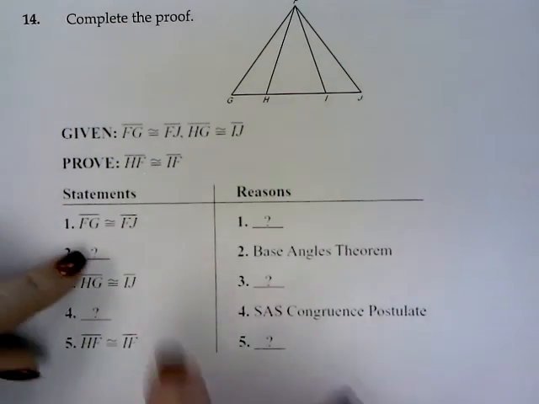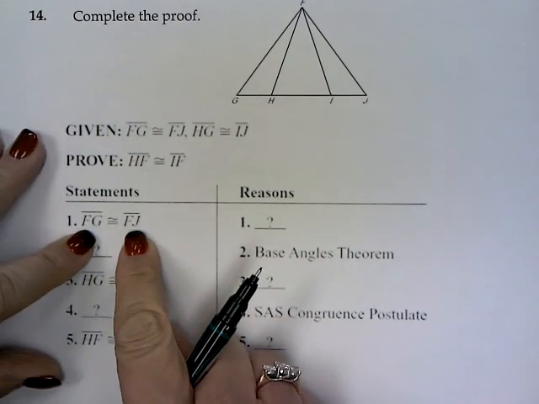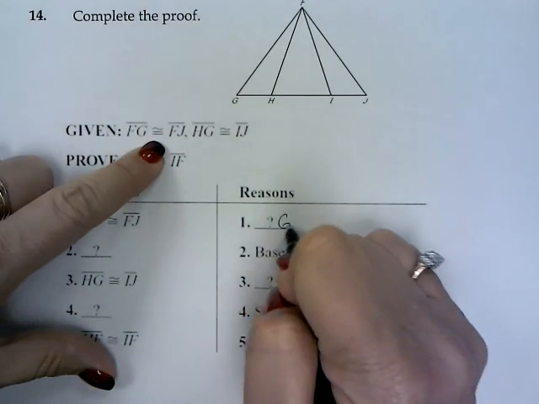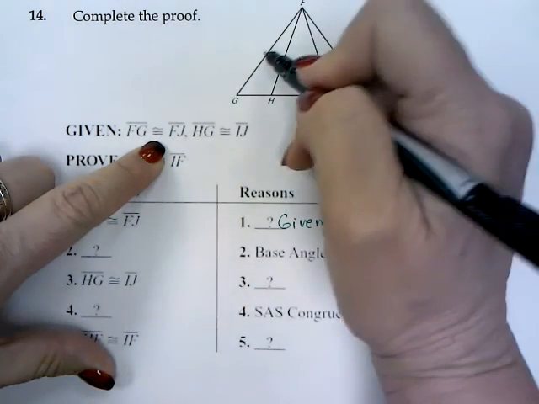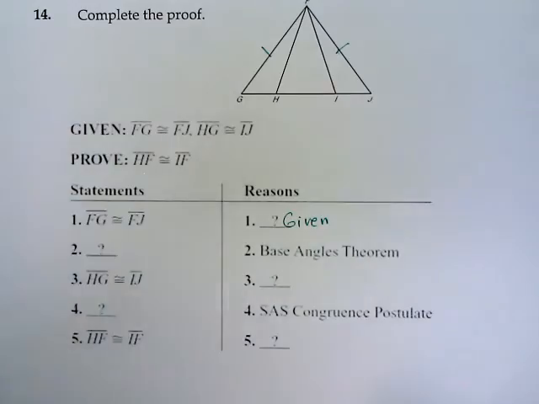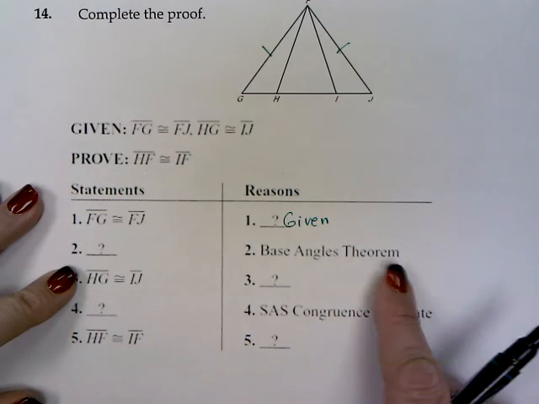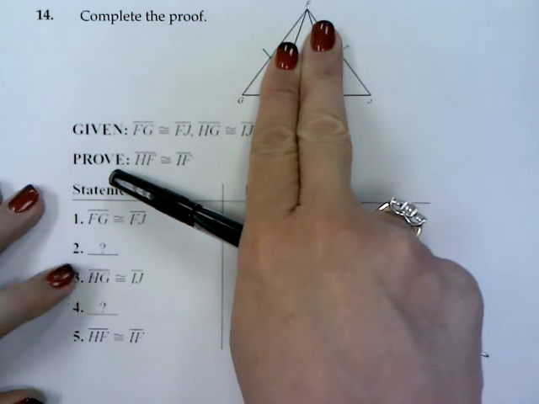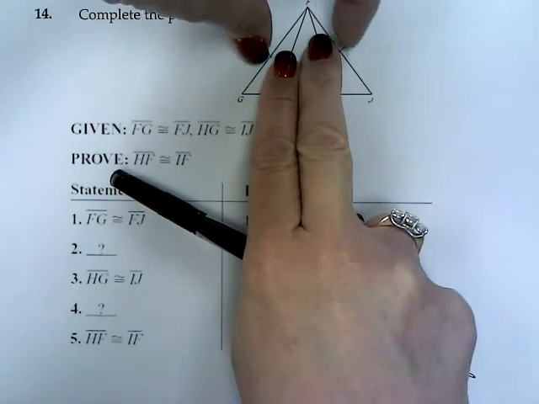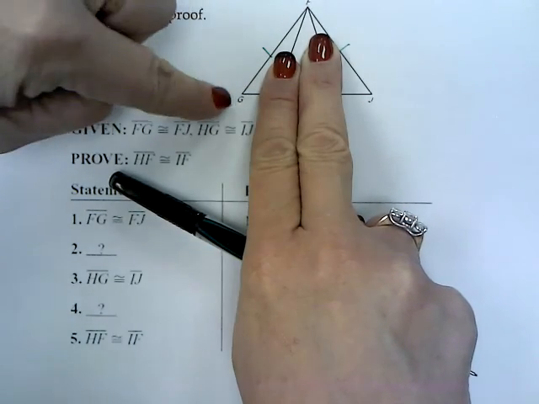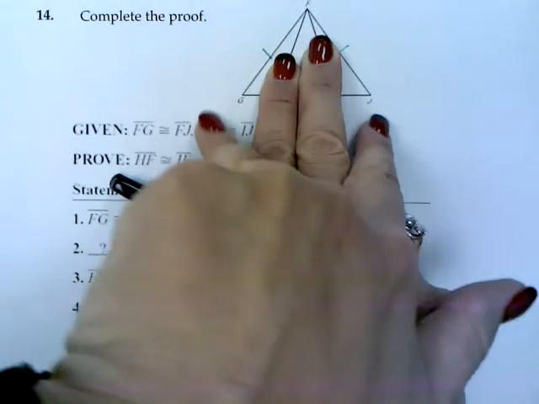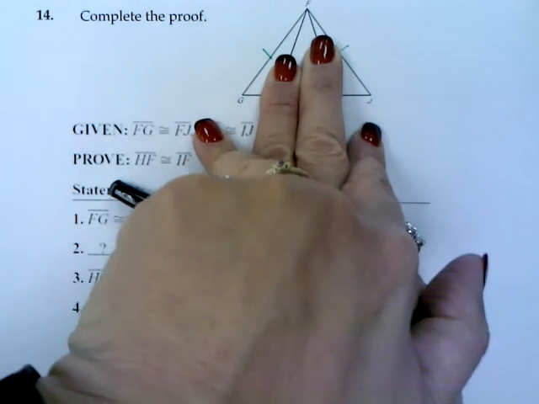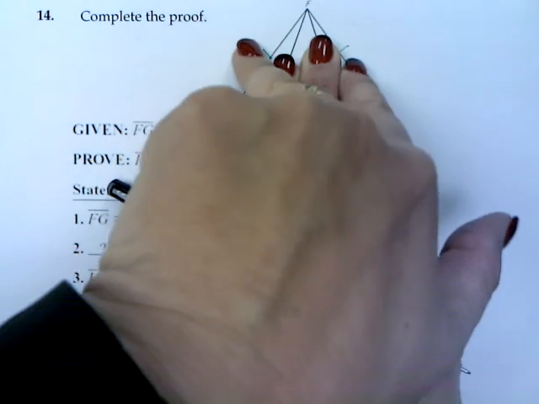So here, it tells me FG is congruent to FJ. It's in my given. FG and FJ. I'm going to mark it. Mark the picture. All right, it says the base angles theorem. Okay, if I get rid of this angle right here, this marking right here, and I just look at the isosceles triangle GFJ, these here, G and J, are base angles because these two sides are congruent.